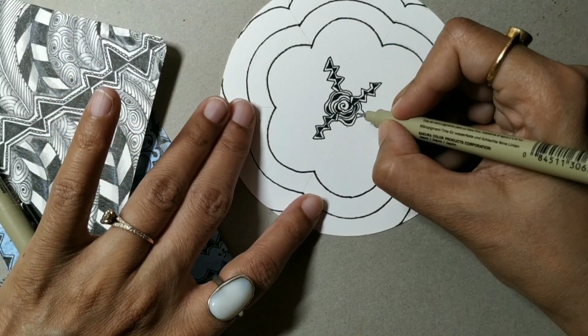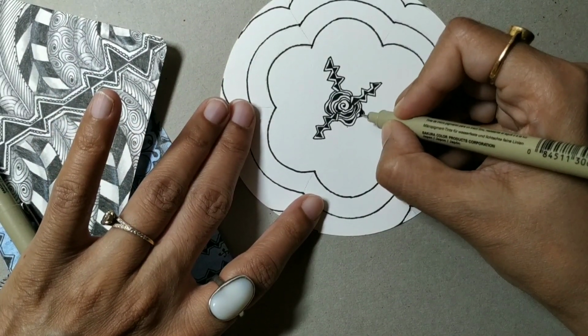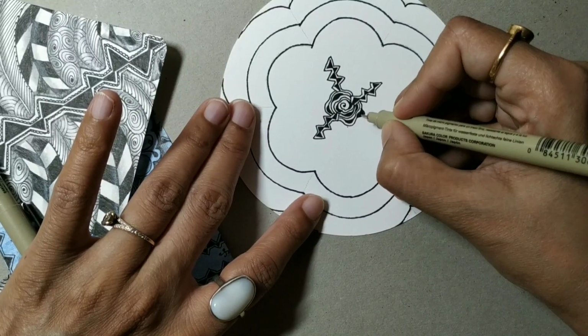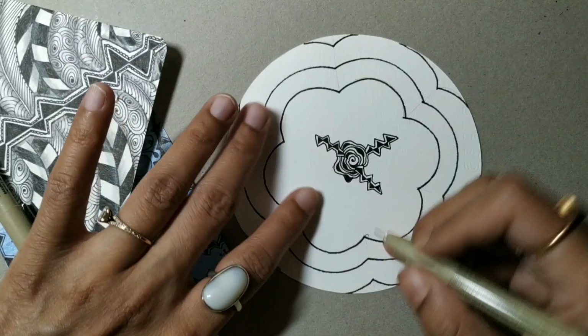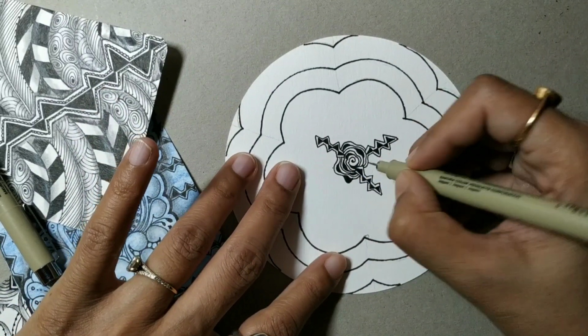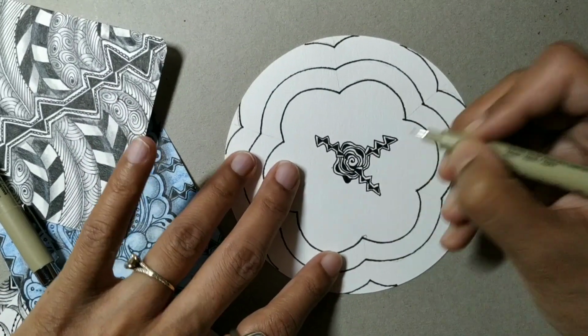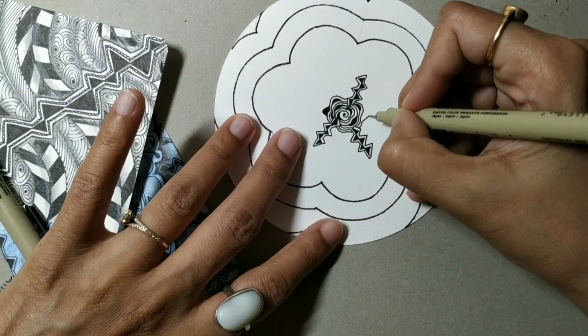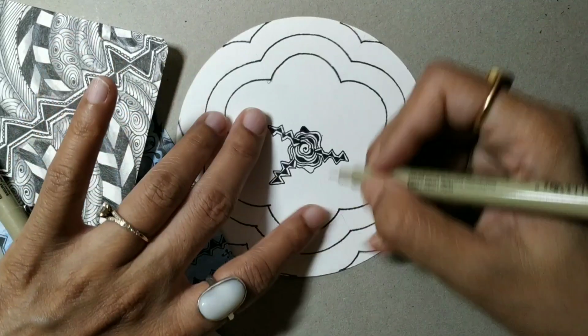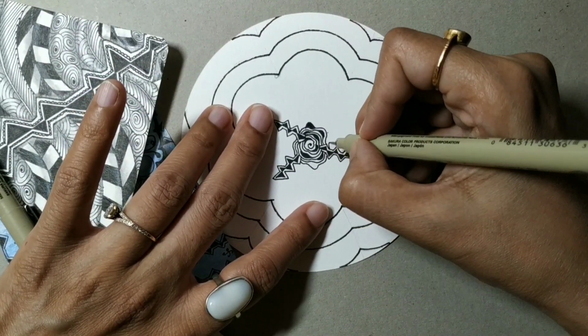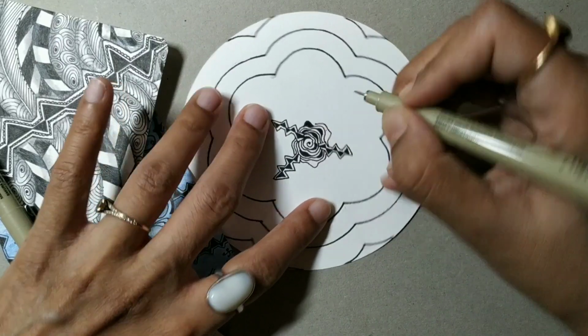As I told you, you can either add a hump first and ink it in, or you can first draw the line and then add a hump above it. Both are fine. You can draw the tangle either way, right?